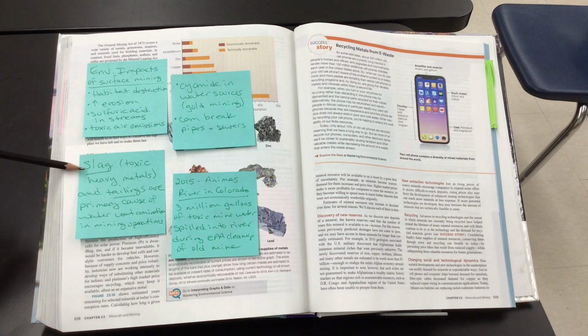Another problem is slag. This is a word that means toxic heavy metals. And then tailings, which are basically kind of like mine refuse. And these are the primary cause of water contamination in mining operations. So the toxic heavy metals, those are things that they don't want. They mine the ore, they get the metals that they want. This is stuff they don't want, and it ends up in sort of like a refuse pile. And a lot of times it will erode into a water source like a river, or it will just get rained on and the minerals will dissolve into the water and go into water sources.